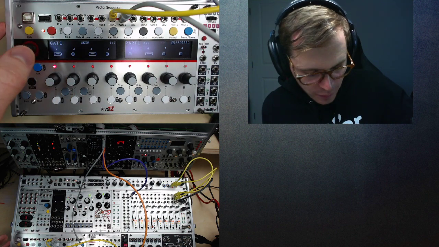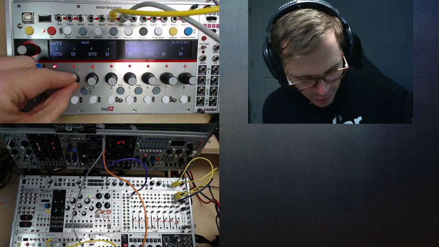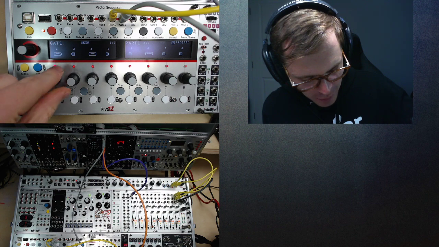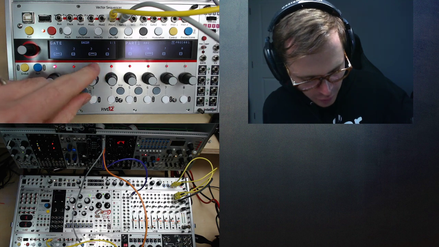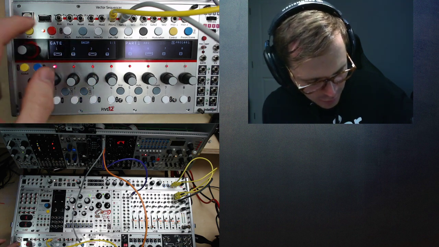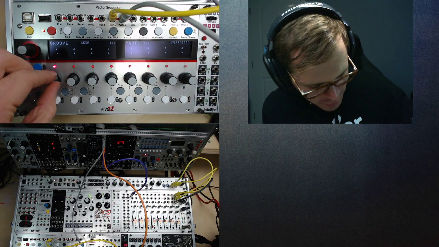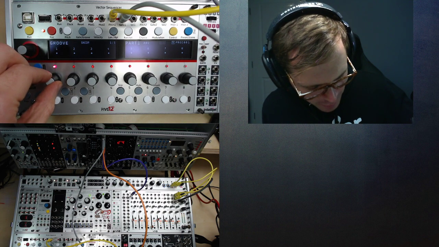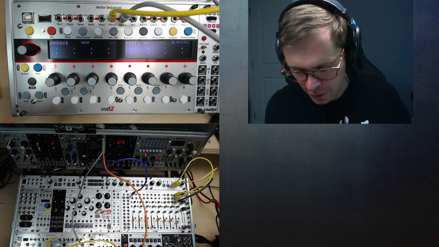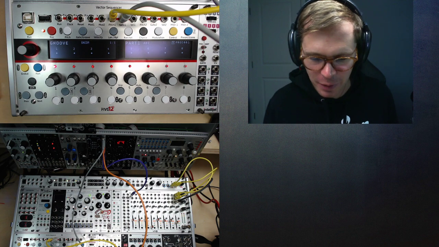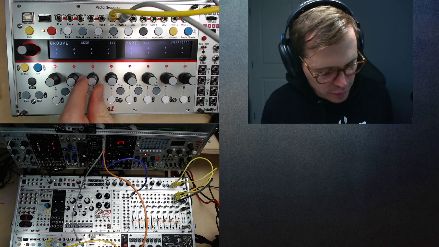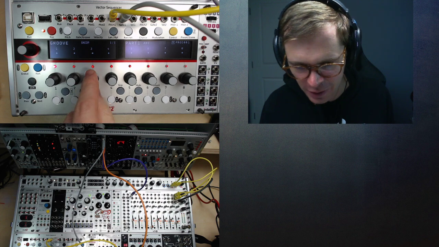Gate. So with gate, you can change the length of the gate. You can make it a tie if you want to have notes tied together. And it also has groove. This I haven't messed around with very much, but it allows you to offset notes. If you wanted to make things sound a little more human, you could move this slightly offbeat or things like that.